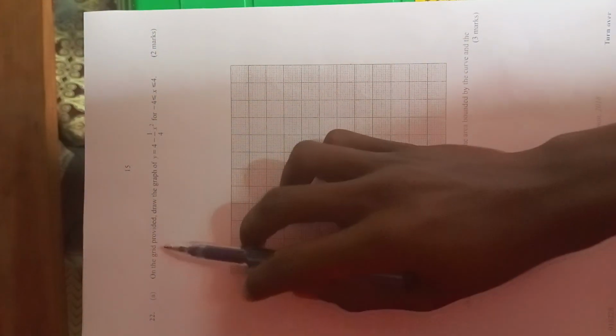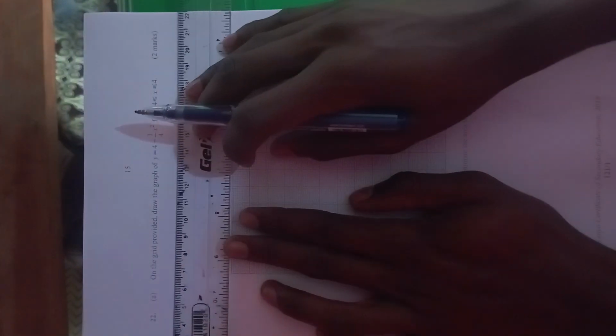On the grid provided, draw the graph of y equals 4 minus a quarter x squared for values of x ranging from -4 all the way to 4, that is x is greater than or equal to -4 and x is less than or equal to 4. For this particular case, we need to have a table of values. So this is what we are going to have.